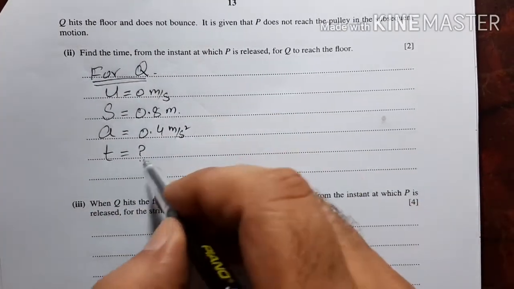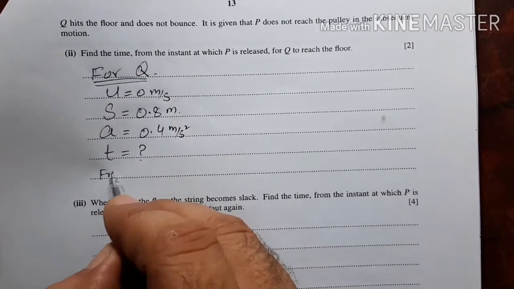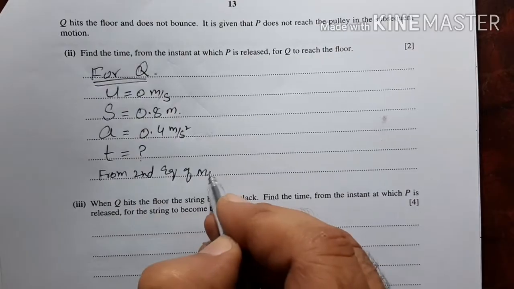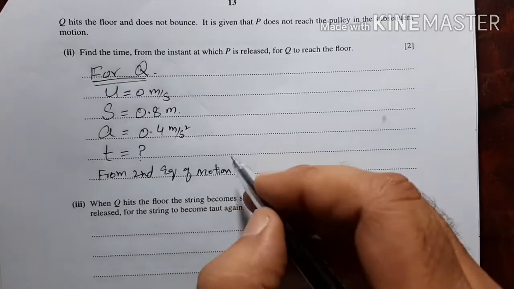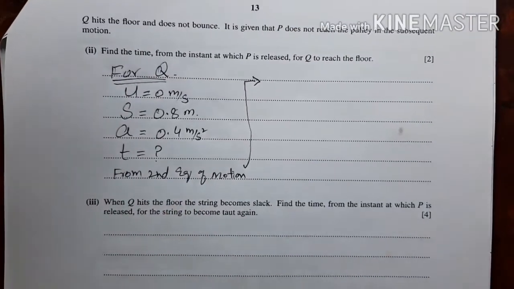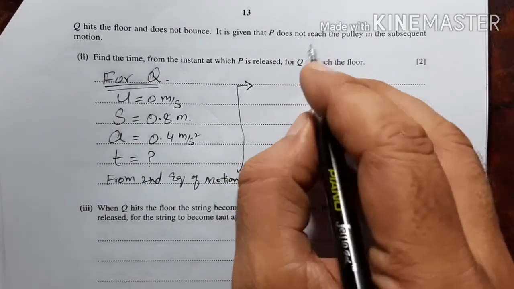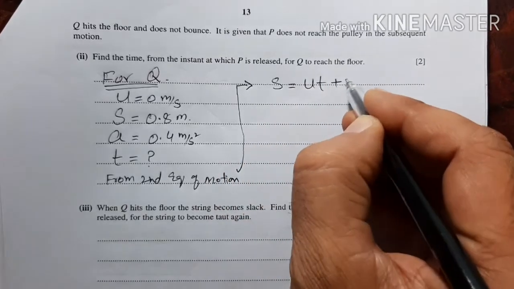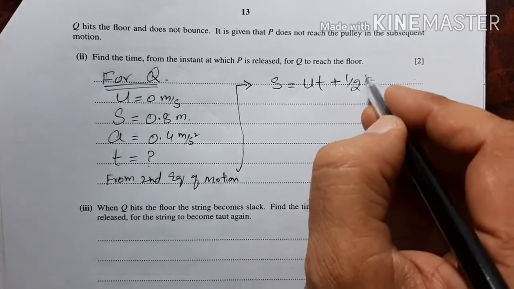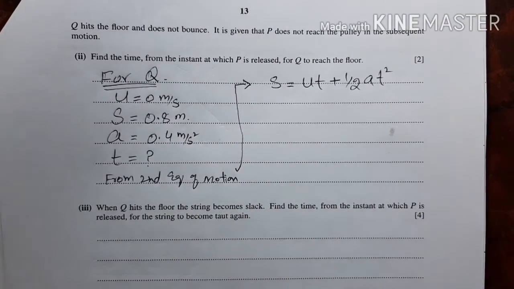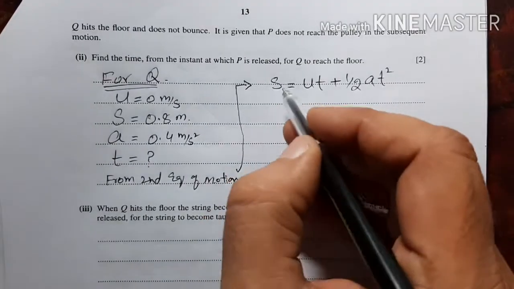So for this we will use the second equation of motion, which is S is equal to ut plus 1 by 2 at square. We'll not use g because particle Q is not falling freely.